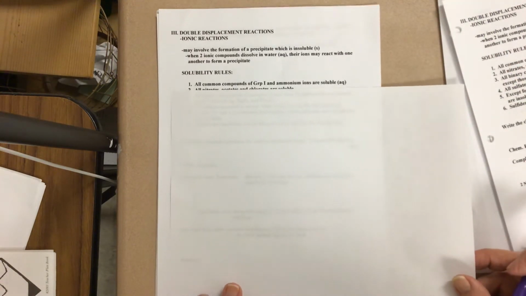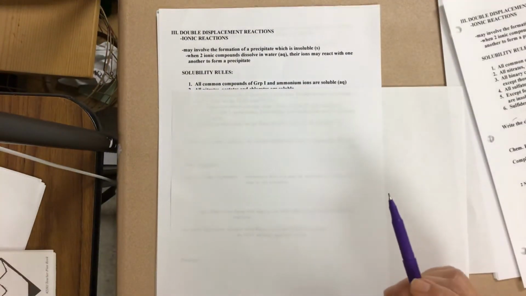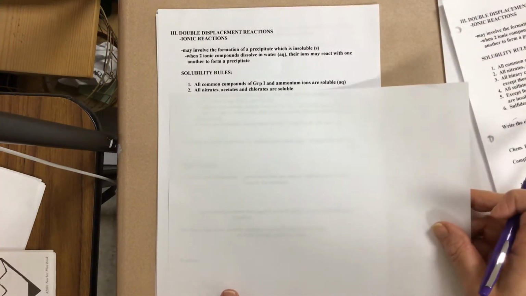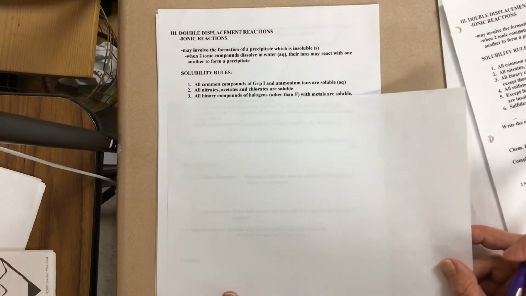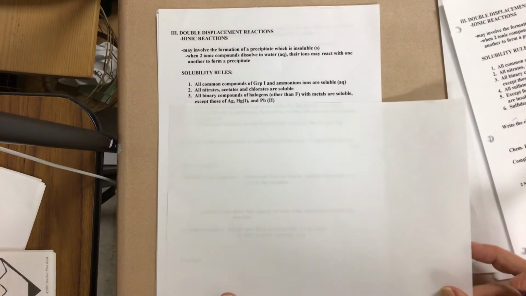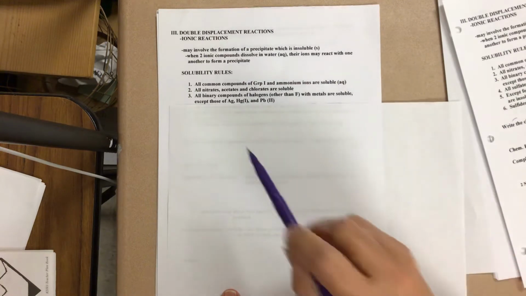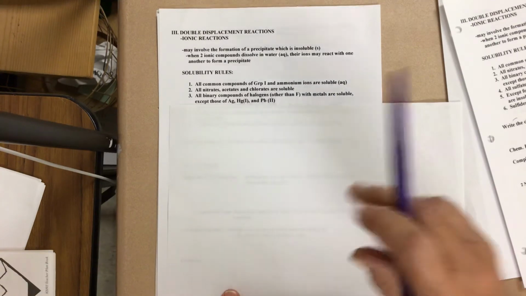So here are your solubility rules. So all common compounds of group 1A, so this is the 1A metal, so it's talking about this family here, and ammonium ions, which is NH4+, are soluble, so they would be AQ. All nitrates, acetates, and chlorates are soluble. So since they're soluble, that would be AQ. All binary compounds of halogens other than fluorine with metals are soluble, except silver, mercury 1, and lead 2. So that simply means if silver is with your halogen, it would be insoluble, or mercury 1.